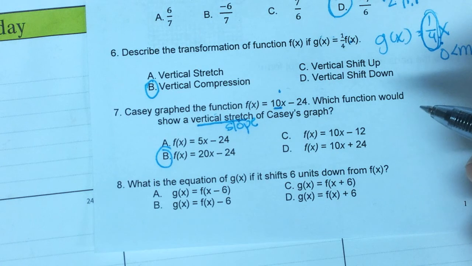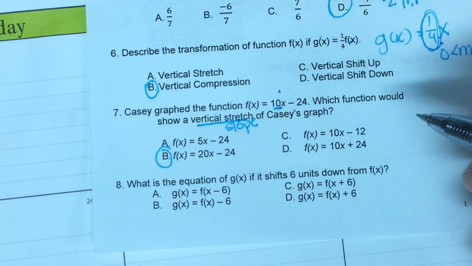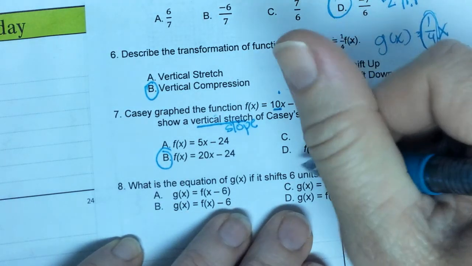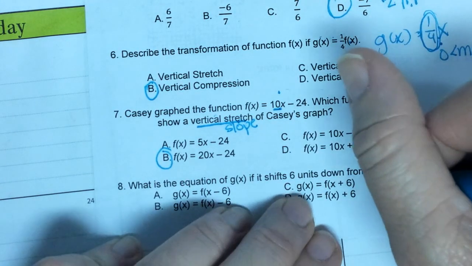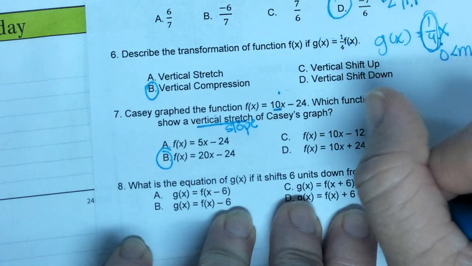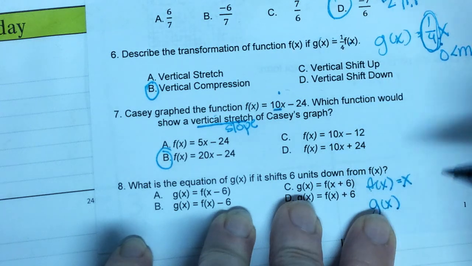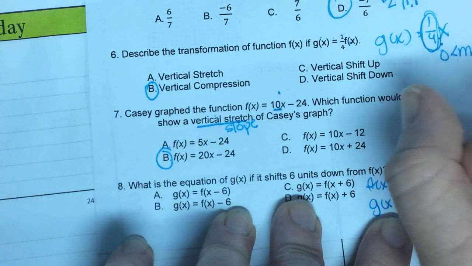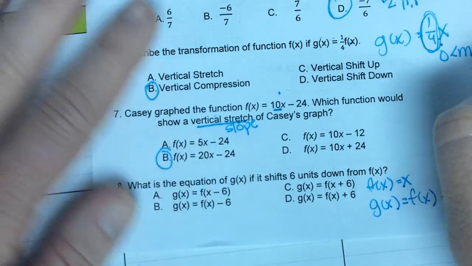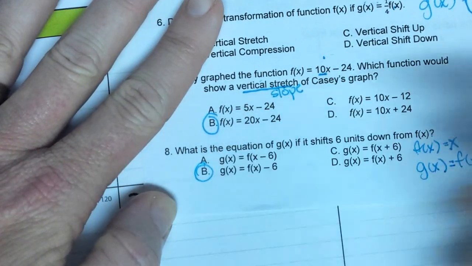Okay, number 8. What is the equation of g of x if it shifts 6 units down from f of x? If I am taking f of x equals x, and I want g of x to translate 6 units down, then that means I would have g of x equals f of x minus 6. So it would have to be B.